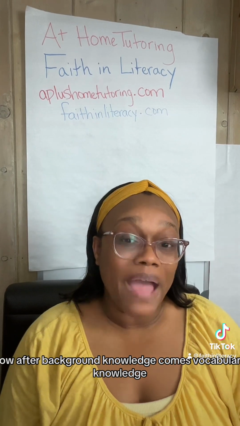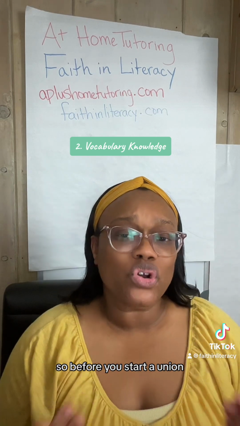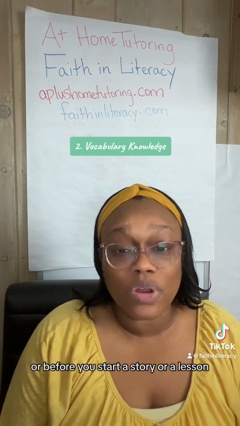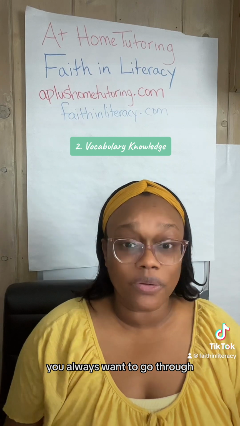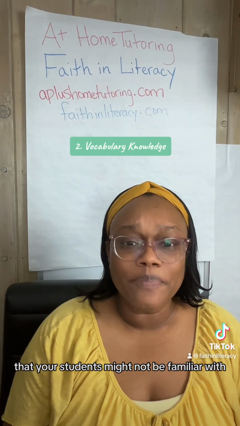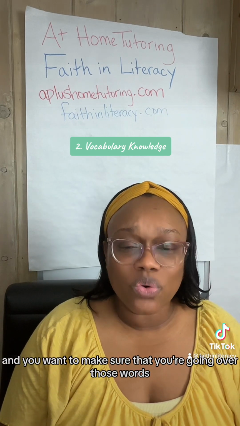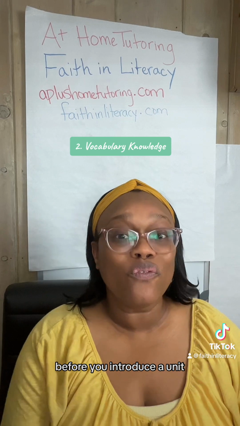Now, after background knowledge comes vocabulary knowledge. So before you start a unit or before you start a story or a lesson, you always want to go through to make sure that you're looking and picking out vocabulary words that your students might not be familiar with. And you want to make sure that you're going over those words before you introduce a unit or start a lesson or read a story.